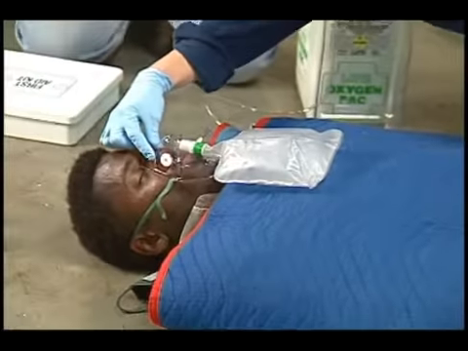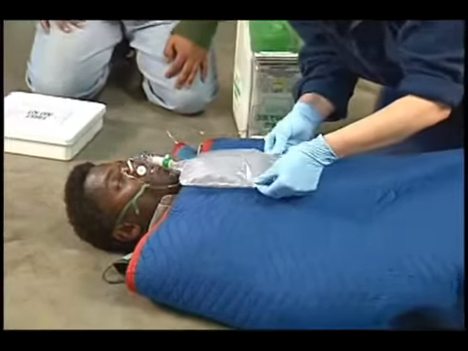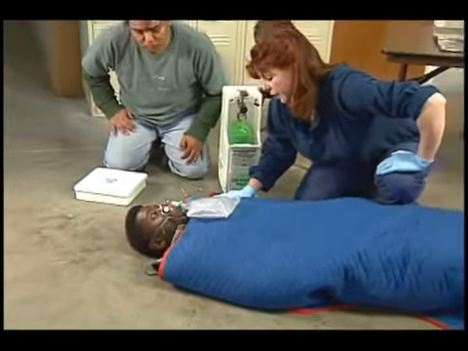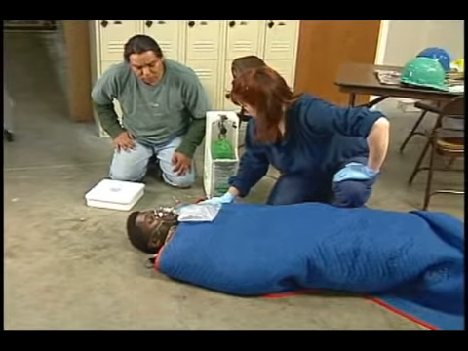A patient's condition can worsen at any time. Continue ongoing assessment of the patient until EMS arrives or another first aid provider takes over.